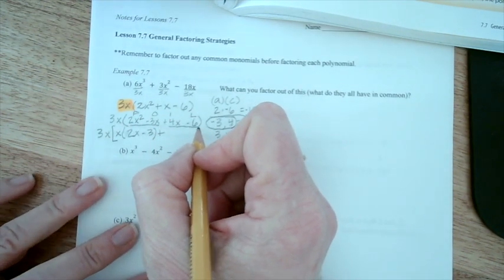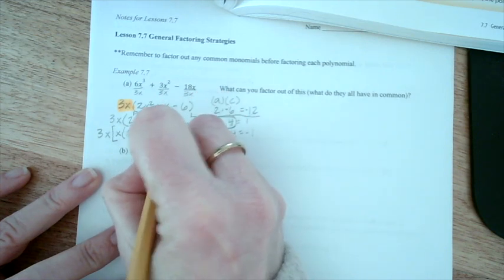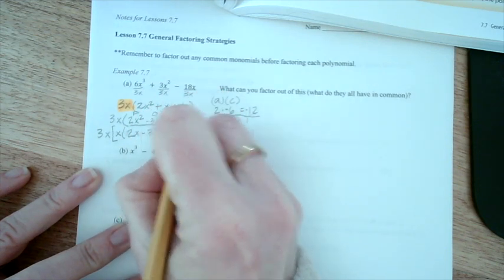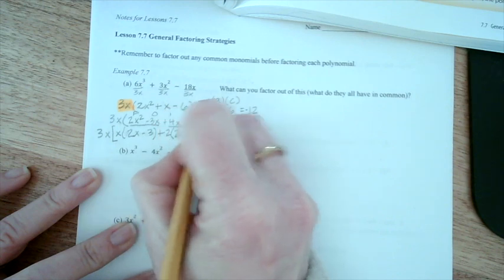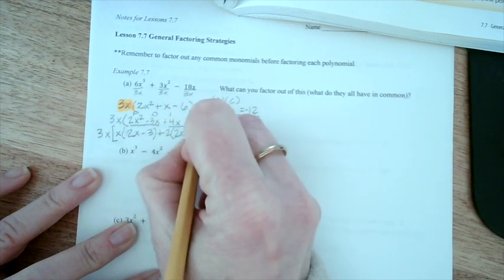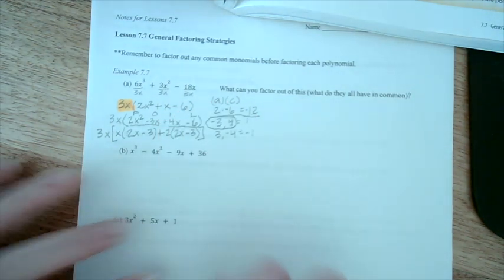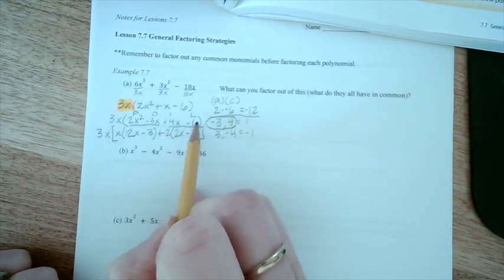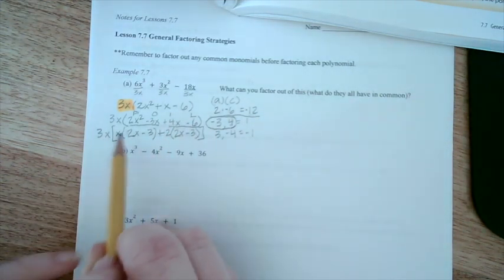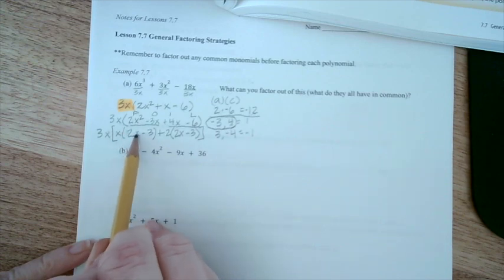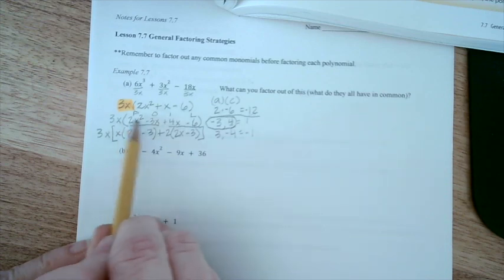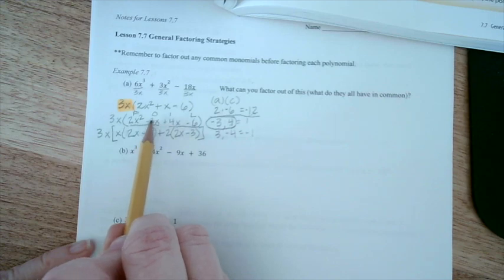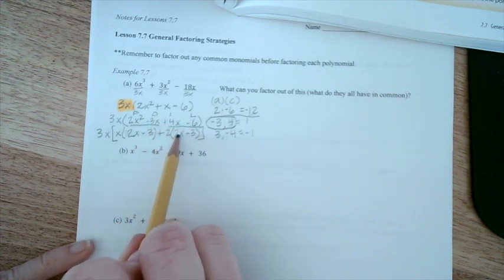I'm going to factor out a 2, which gives me a 2x -3. So I factored out a 2 out of each of those. So if you go back and check, x times 2x gives you 2x squared. X times -3 gives you -3x. And same thing, distributive property, 4x -6.